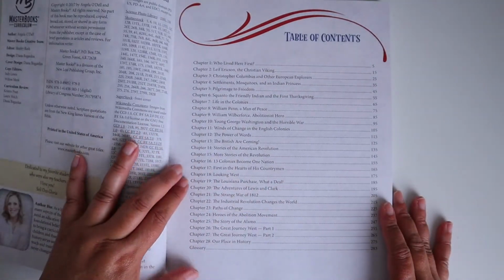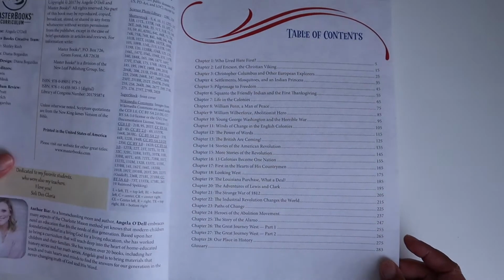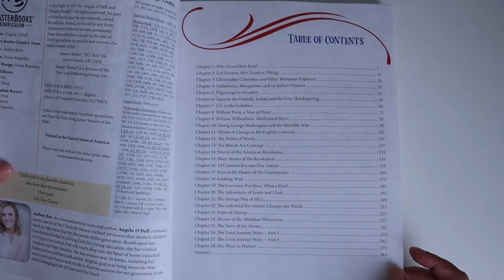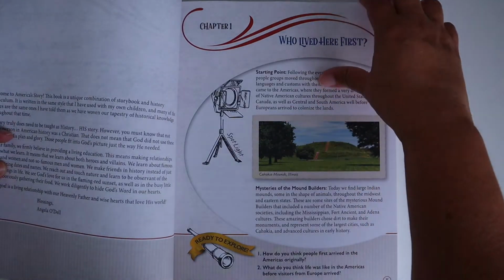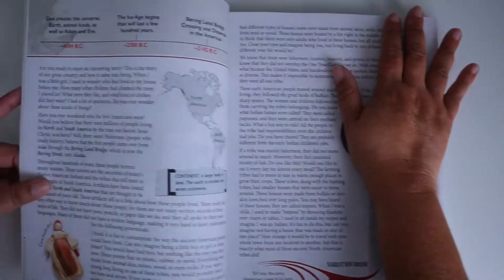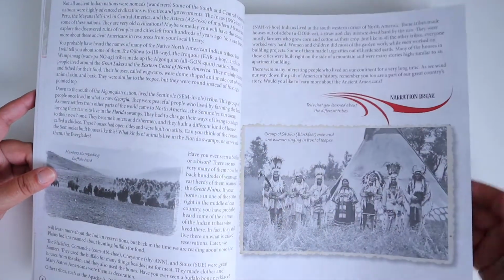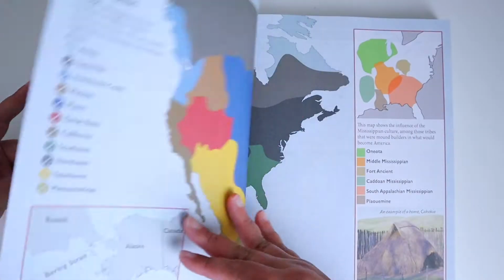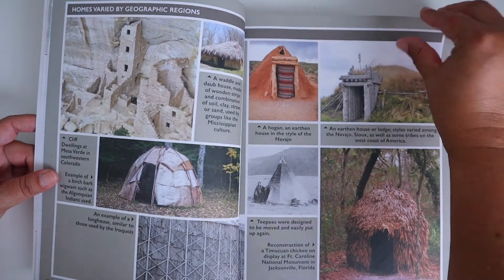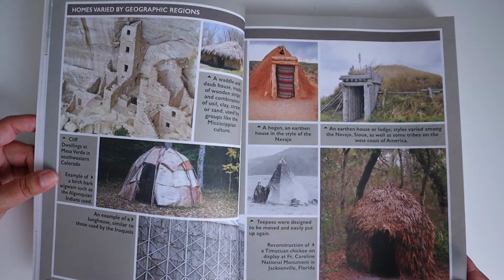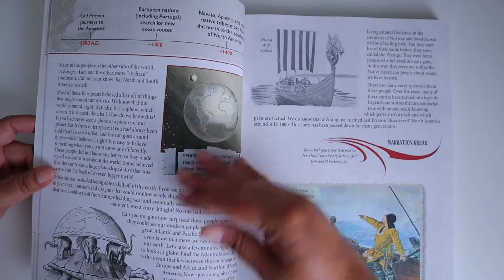Here you can start by looking at the table of contents. You can pause and screenshot. This is written by Angela Odell, and I hope I am pronouncing that well. You have chapter 1, who lived here first, and I will just go straight to the flip through. Great pictures, great images. Chapter 2.